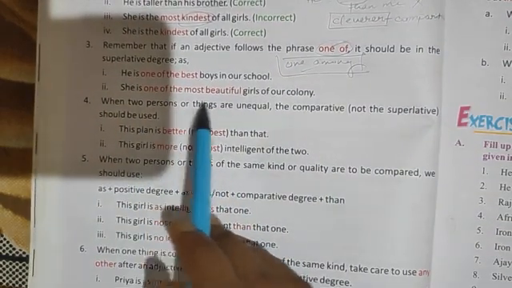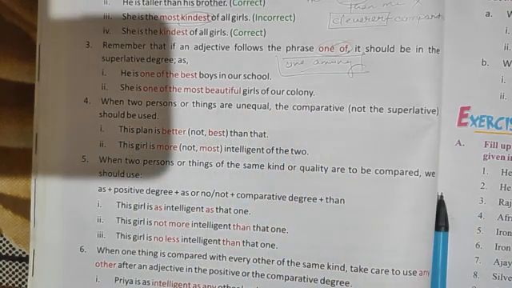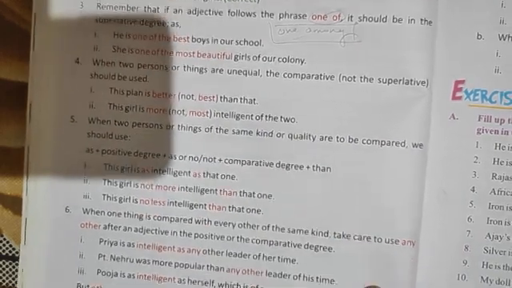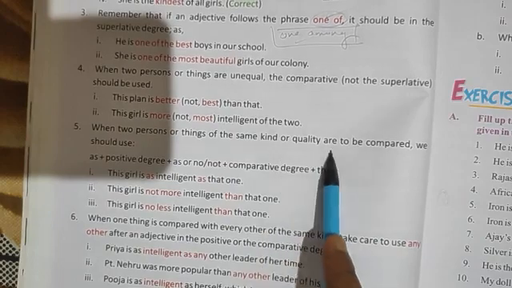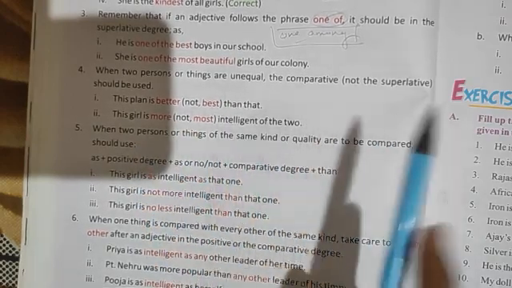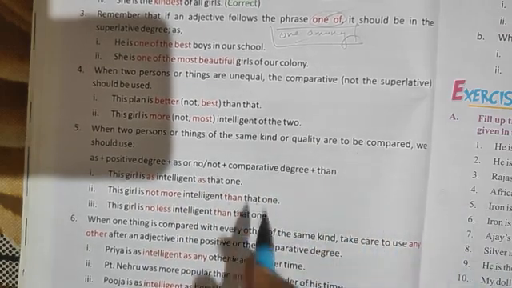Next, when two things are unequal, comparative should be used. Okay, when I am comparing between two things, it will be comparative, not superlative. When two things of the same kind or quality are compared, we should use as, positive, as, or no comparative degree. This is the rule.